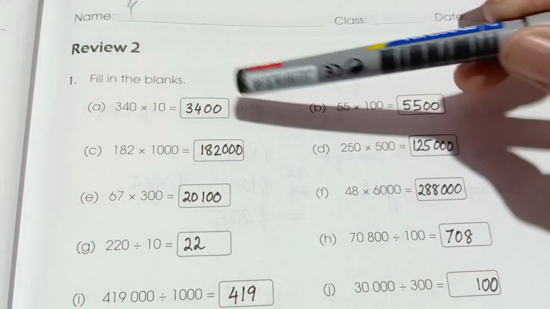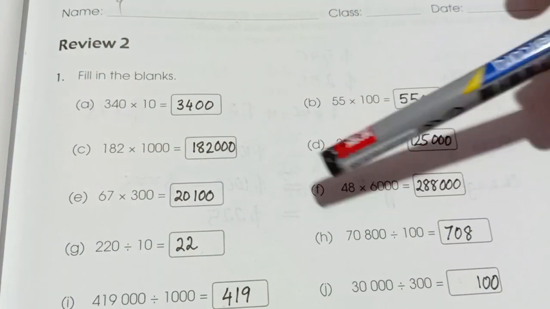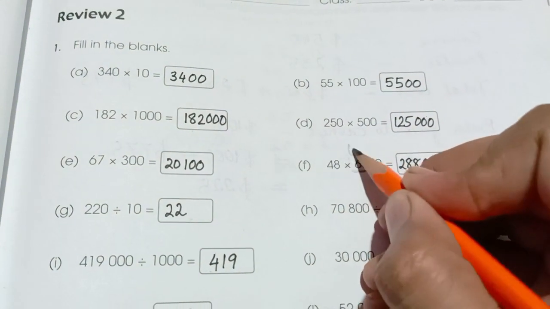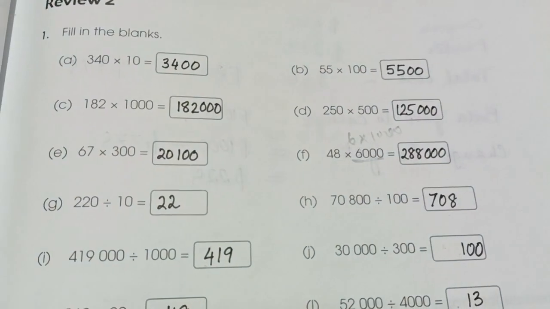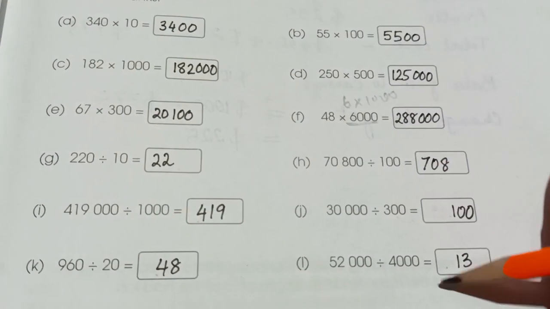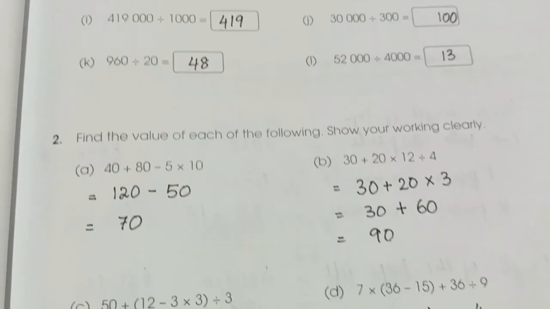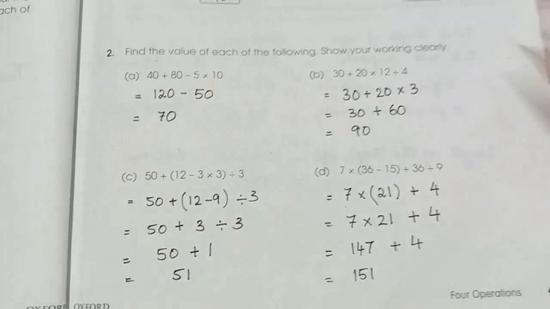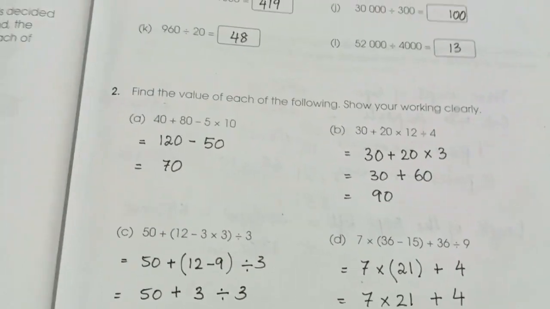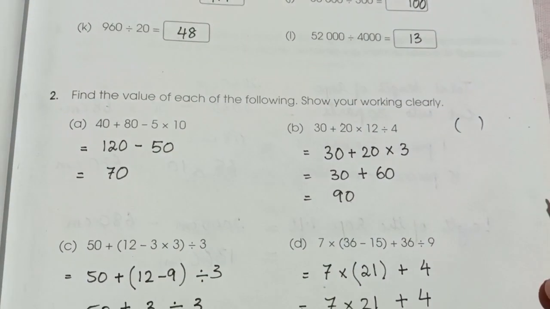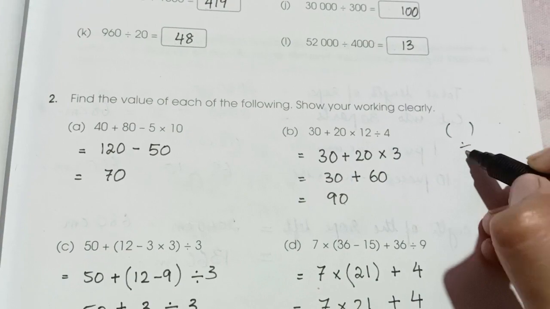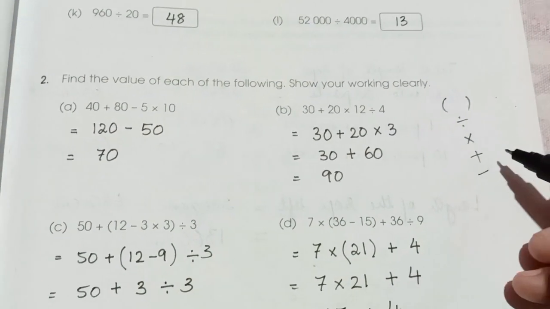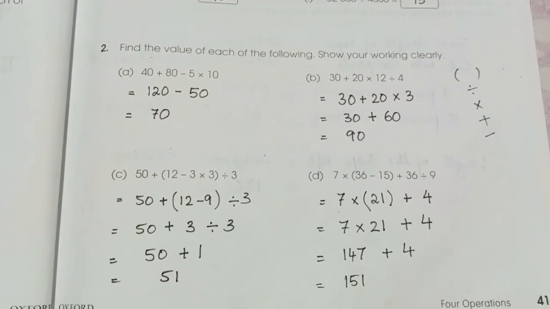Review. Here you have to add the 0 and here you have to solve. Like 6,000 means 6 and 1,000. 300 means 3 and 100. 4,000 means 4 and 1,000. Same as it is here, you have to solve according to the 4 operations, in which we have number 1, bracket, division, multiplication, addition and subtraction.